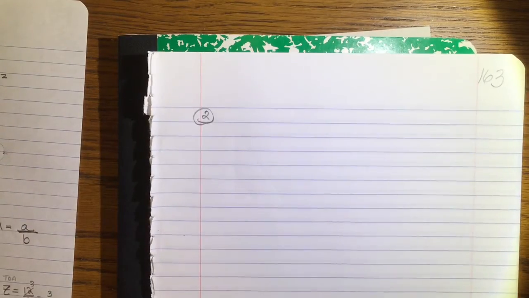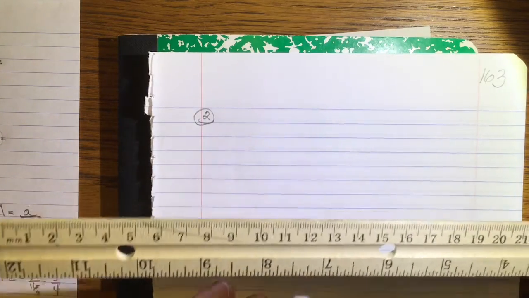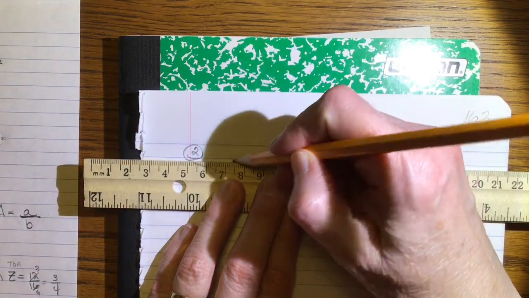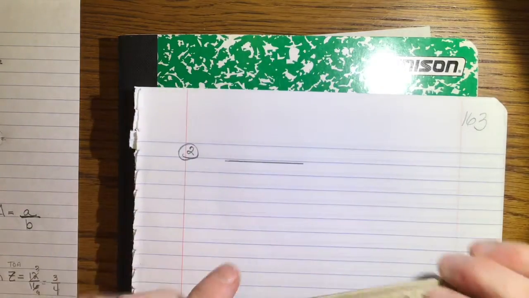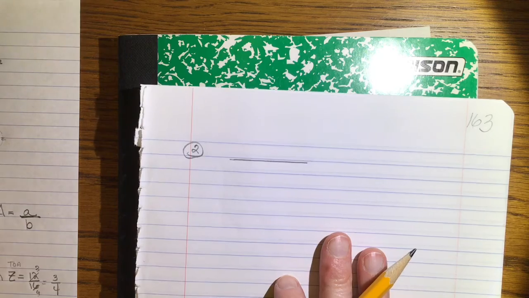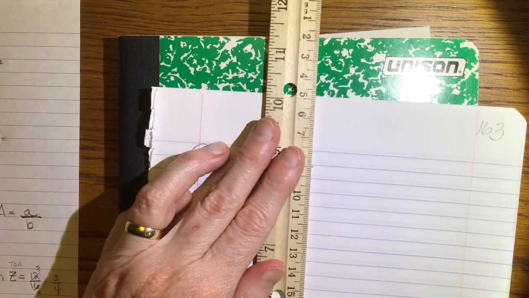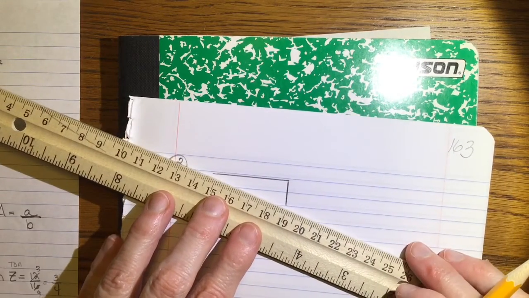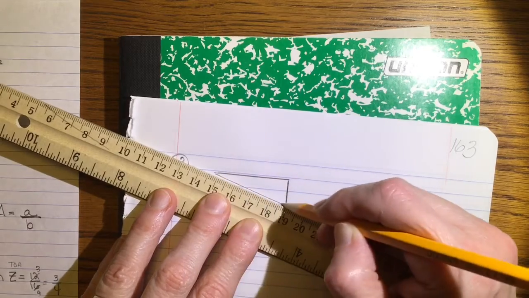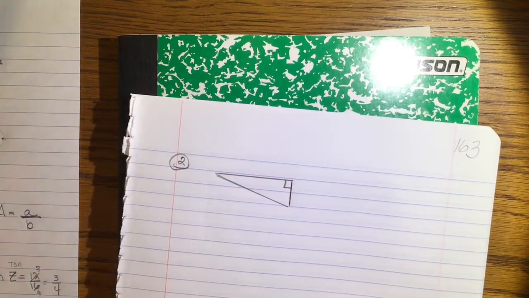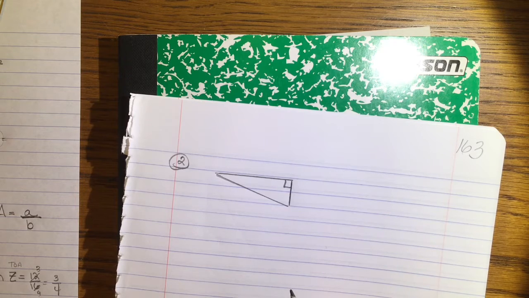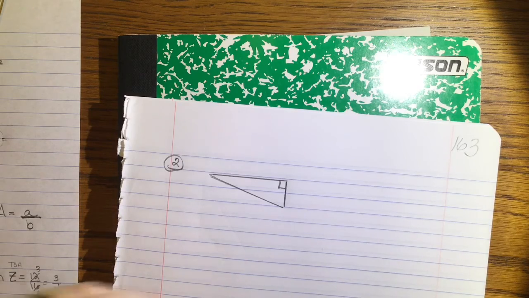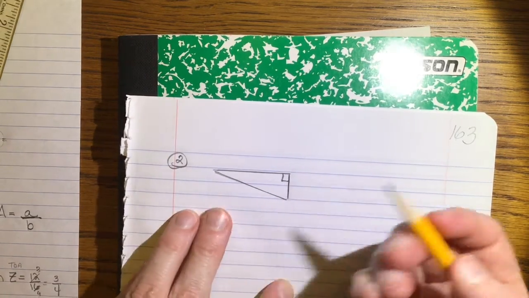Okay, I'm on page 163 now, number 2. I'm going to turn my picture a little bit different, just to throw things in different directions, because you're going to see them sitting different. Let's put the right angle over here. And you have to be careful, because I noticed in the classwork that some of them don't put angle C at the right angle. So let's go ahead and do one like that.